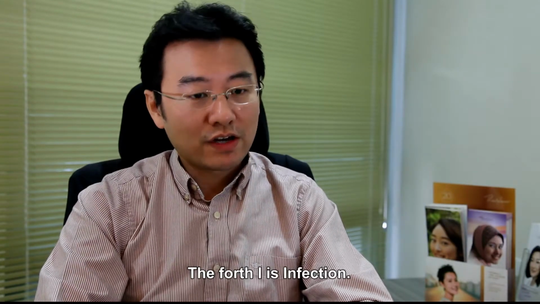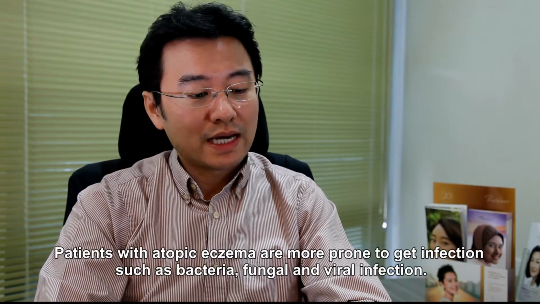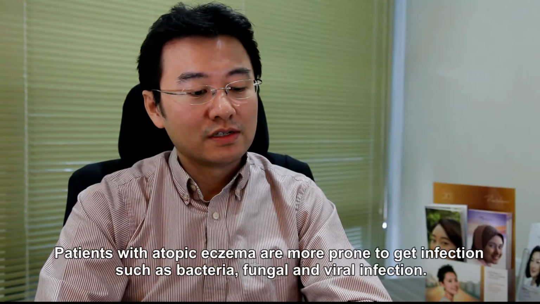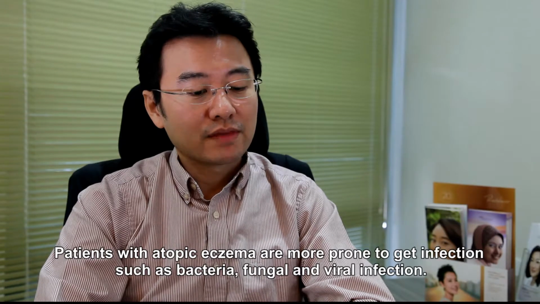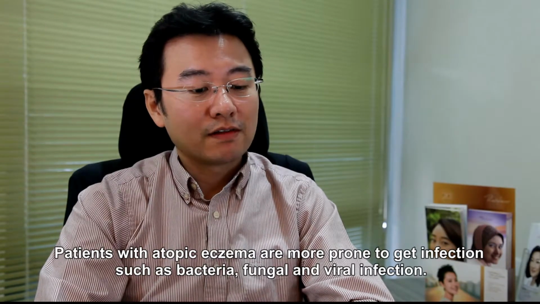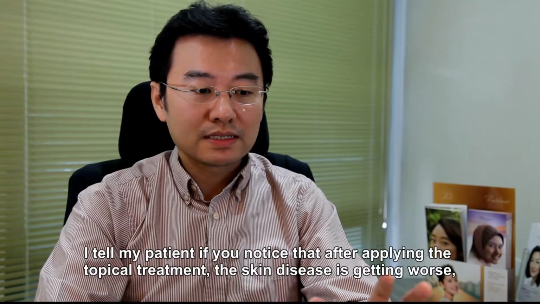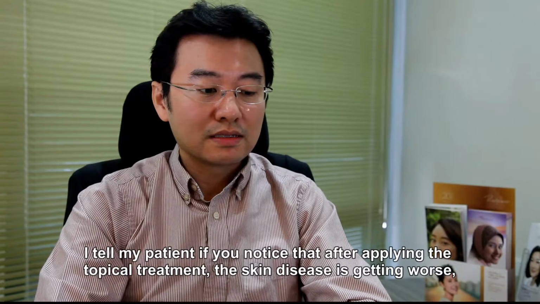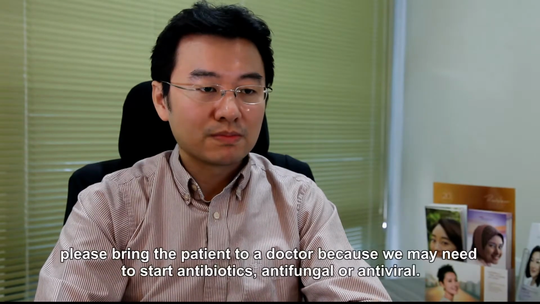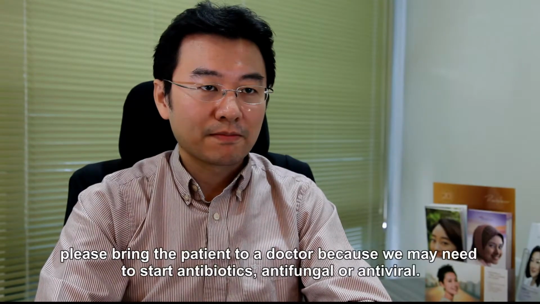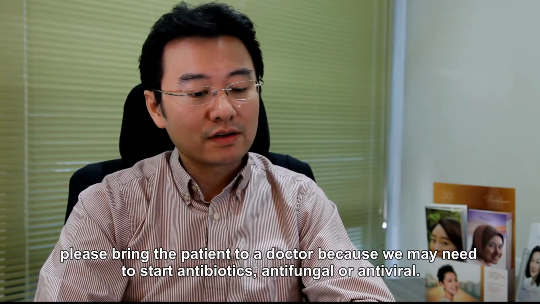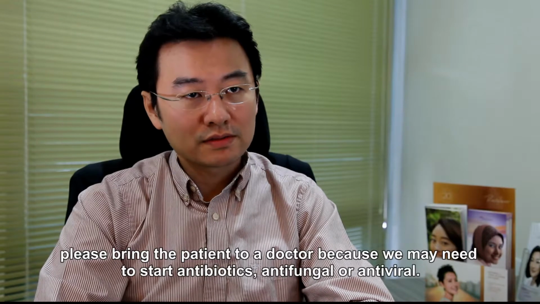The fourth I is infection. Patients with atopic eczema are more prone to getting infection, skin infection, such as bacterial infection, fungal infection, viral infection. So I tell my patient, if you notice that after applying the topical treatment, the skin disease is getting worse, please bring the patient to your nearest doctor. Because we may need to start antibiotics, we may need to start antifungus, or sometimes even antivirus.